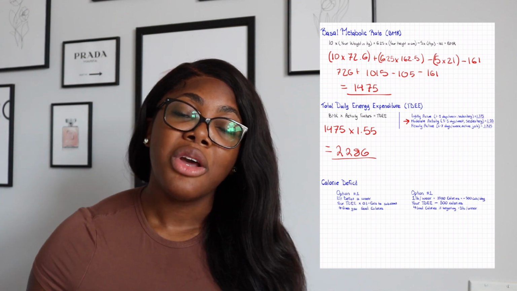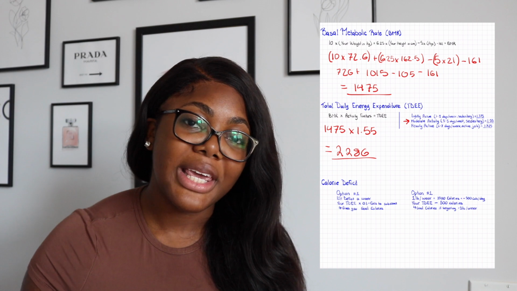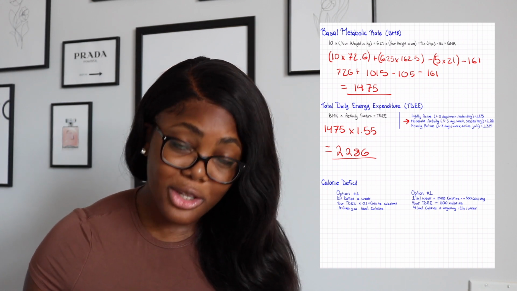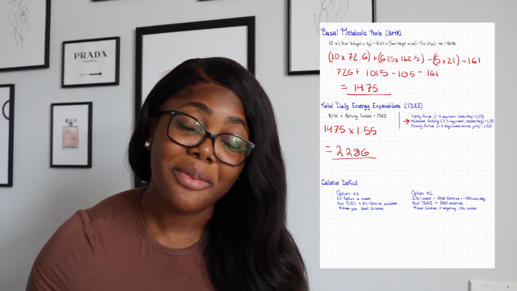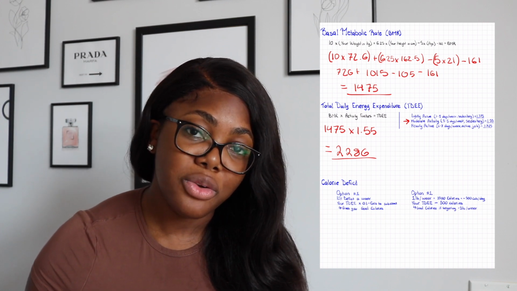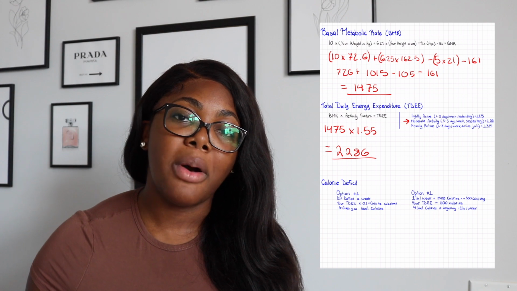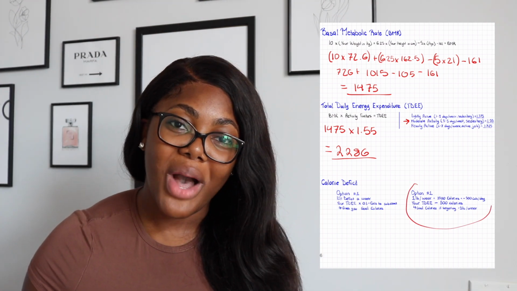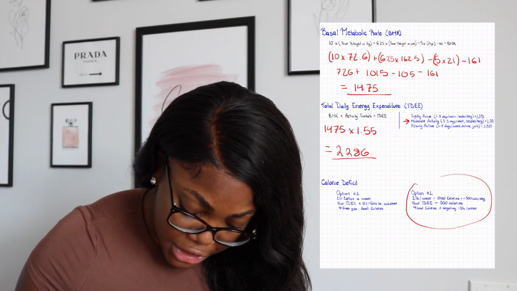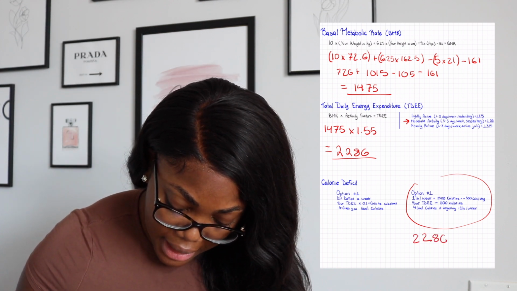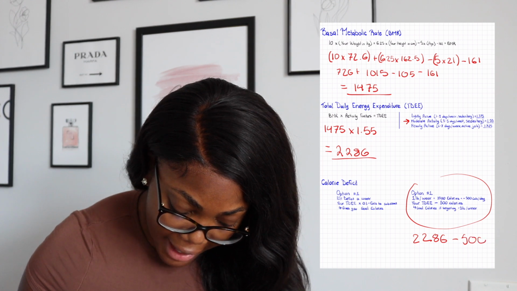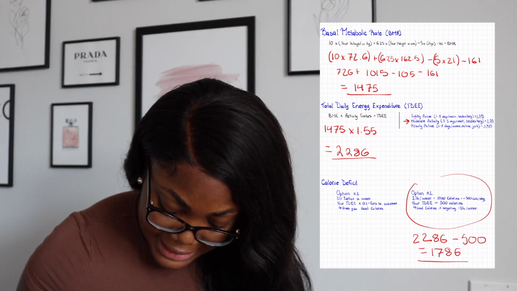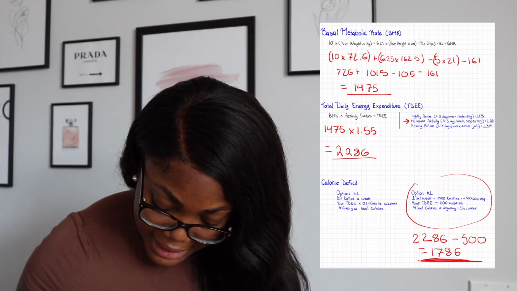Now that we've done that, we want to calculate our caloric deficit. So let's say that this young lady is looking to lose 1 pound a week. And we've talked about this earlier. If she's trying to lose 1 pound a week, that breaks down to about 500 calories less in a day. So we're going to use option number 1, and we're going to do 2,286 minus 500, and that gives us 1,786 calories. Okay, you guys see that?